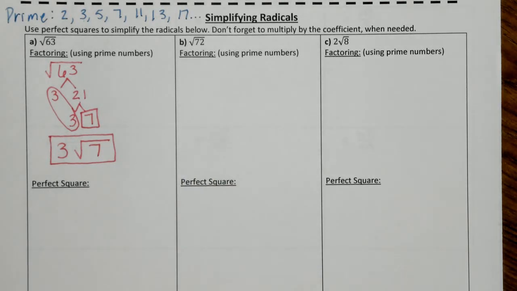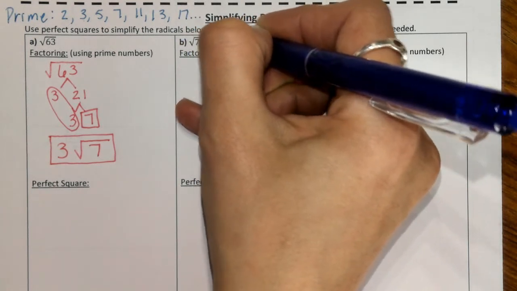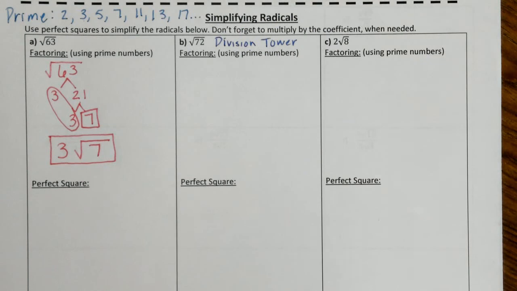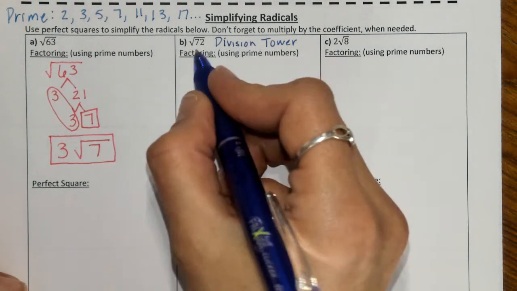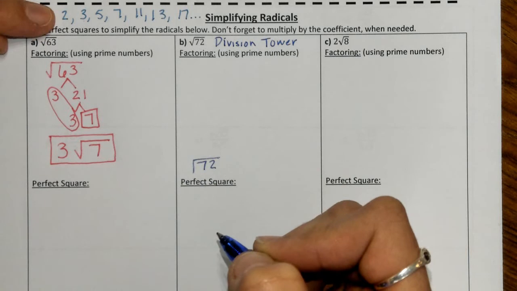Now, I want to show you a way you could do this with what I call the division tower. This is another way you can do it, and it's still factoring, okay? I used to really, really like this. Once we get into geometric mean, the factor tree is probably going to be one of the easiest. The division tower will start at the bottom. So we have the square root of 72. You're going to divide by your prime numbers, again starting with the first.